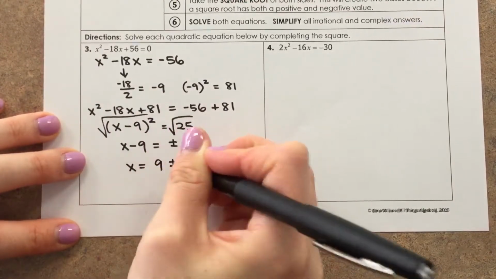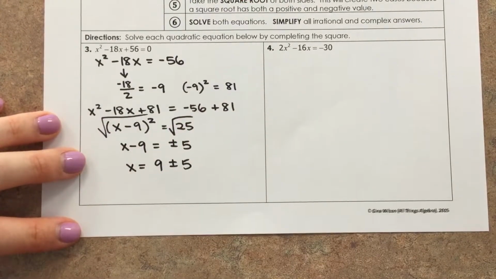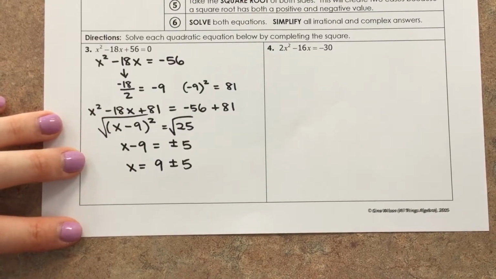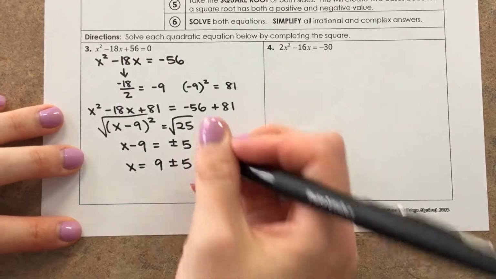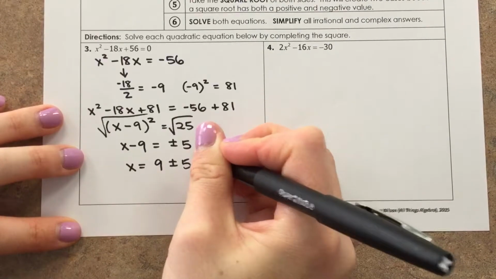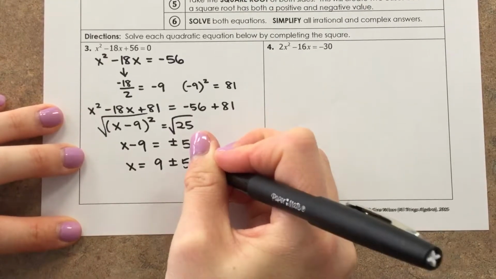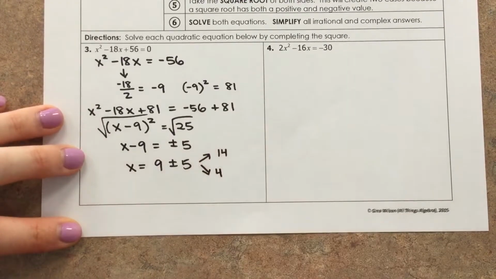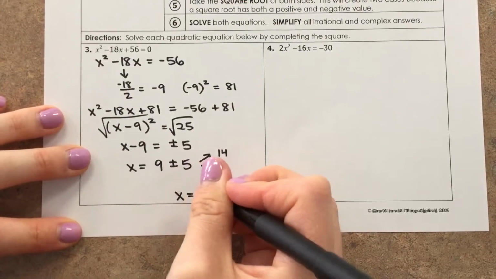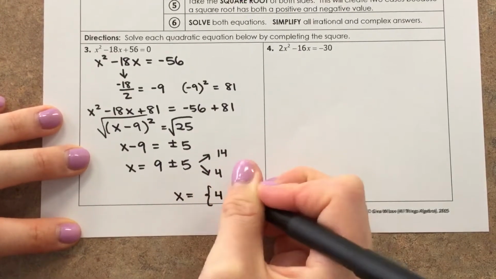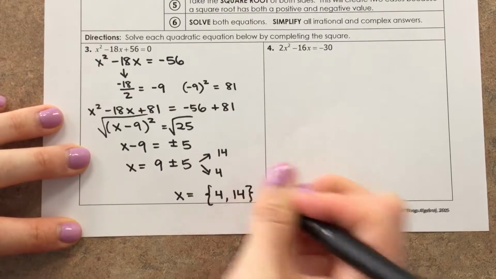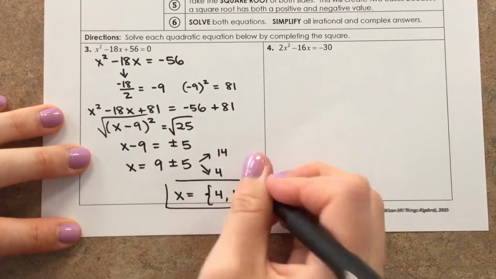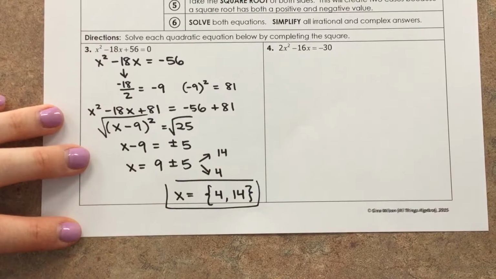So I have 9 plus or minus 5. I have to do addition first, then subtraction, and I get two different answers. So 9 plus 5 gives me 14. 9 minus 5 gives me 4. So two different answers means I should be writing my set notation like this. I have 4 and 14, two different answers to my equation.